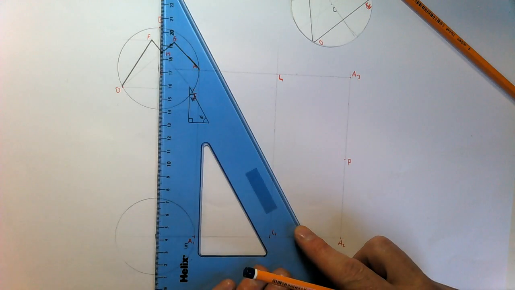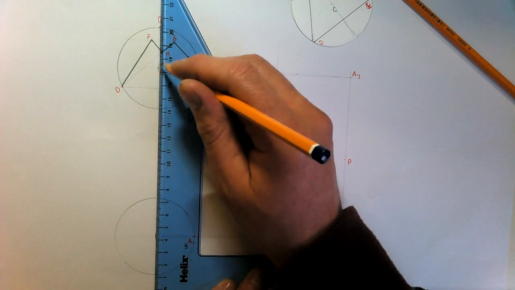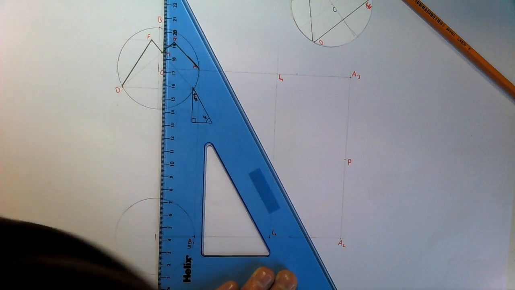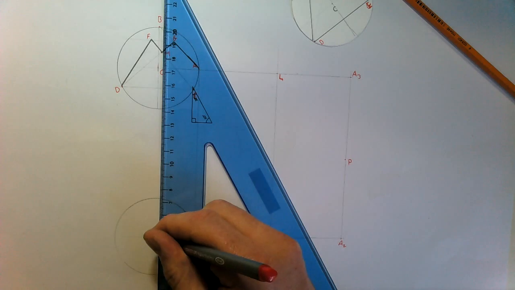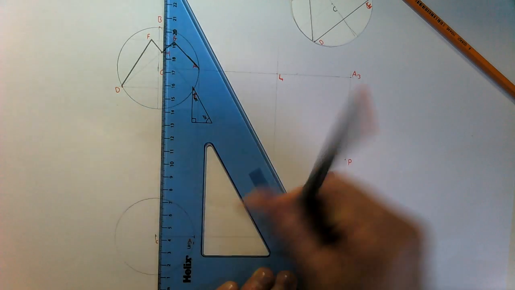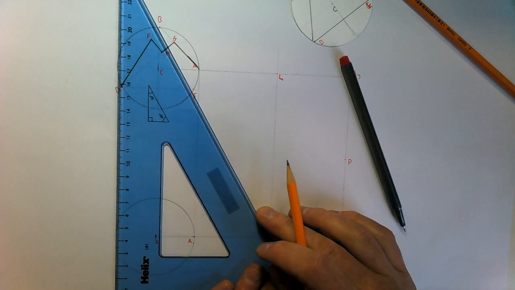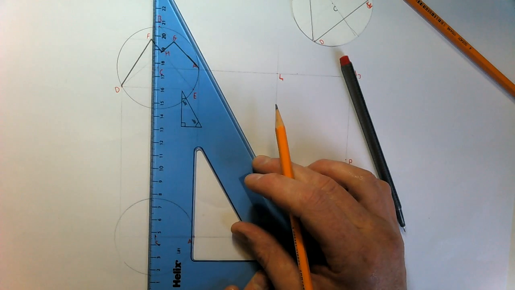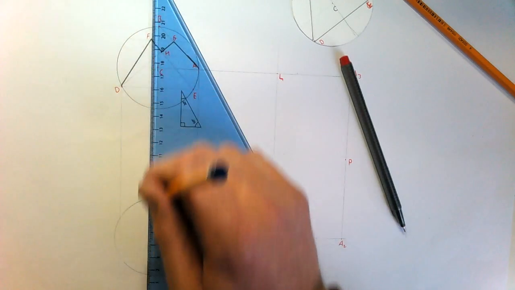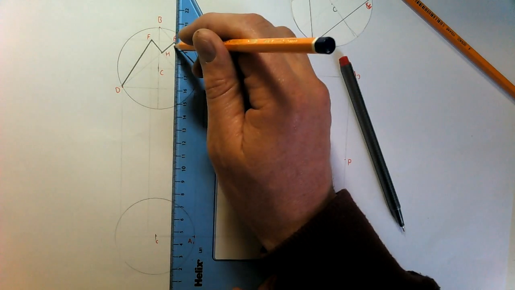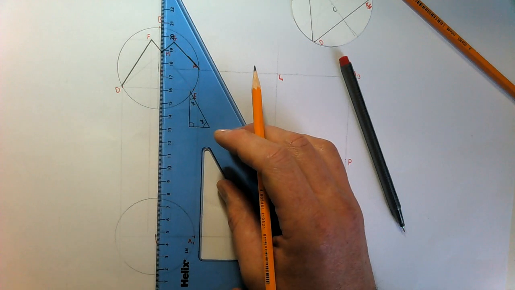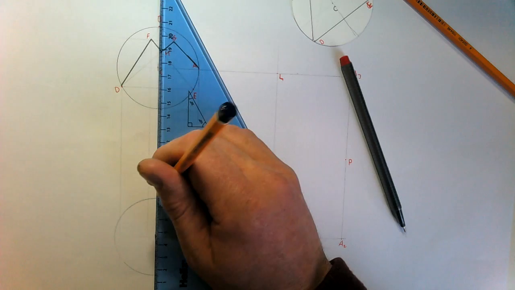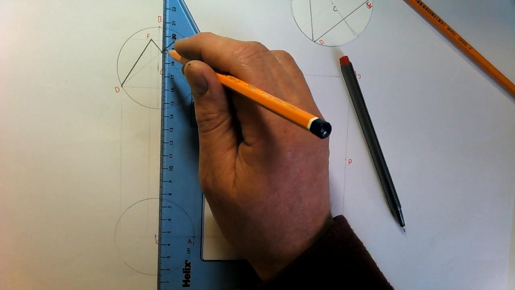Now we can bring down all our points. We have A brought down and C brought down there. Bring down D, bring down F, bring down G. B is already, no, it's not.